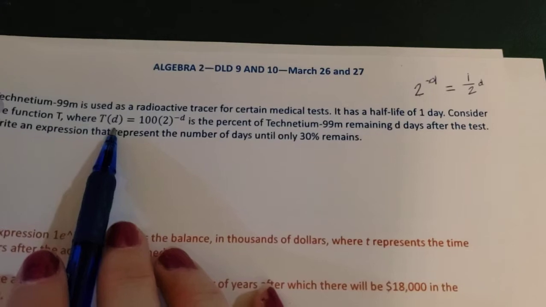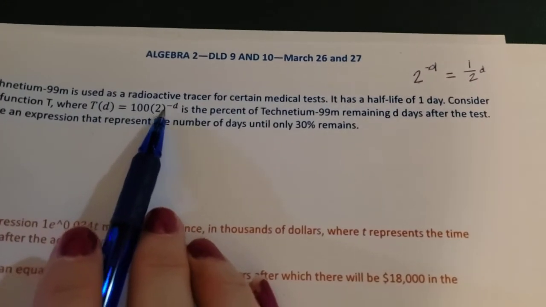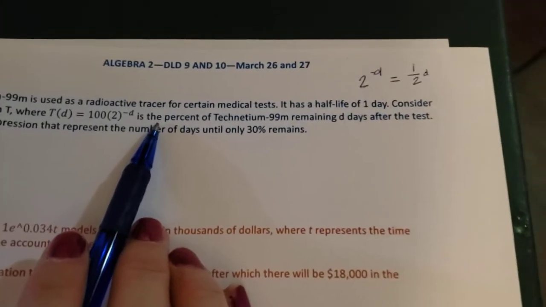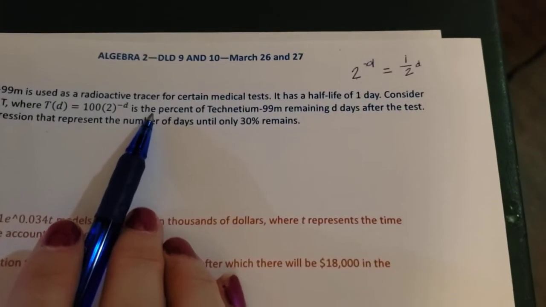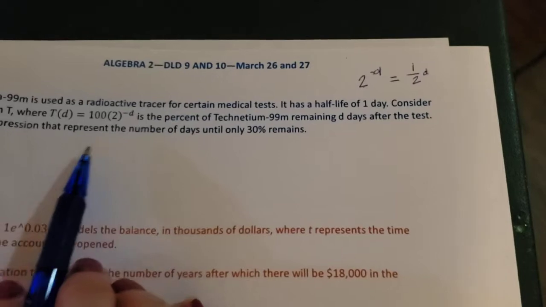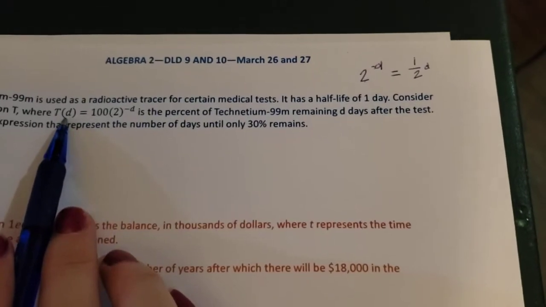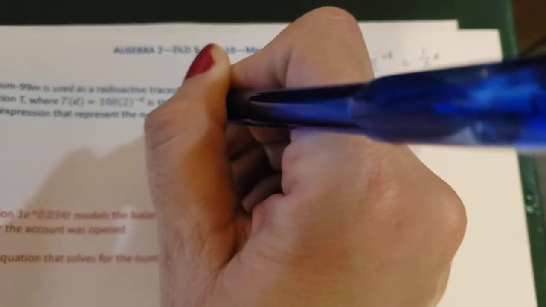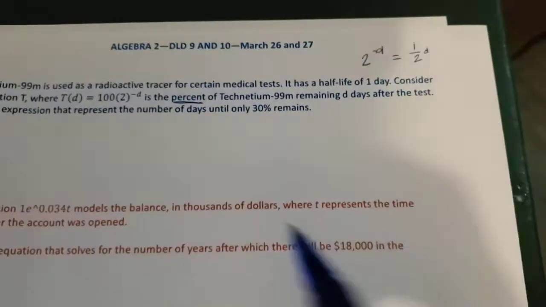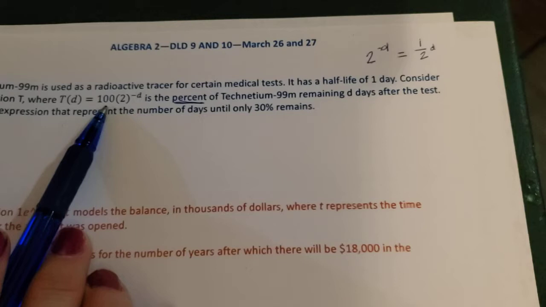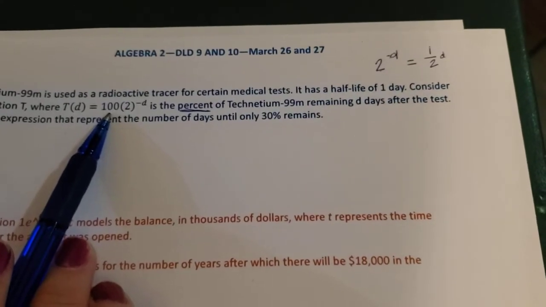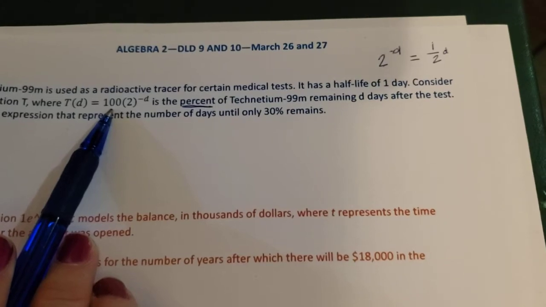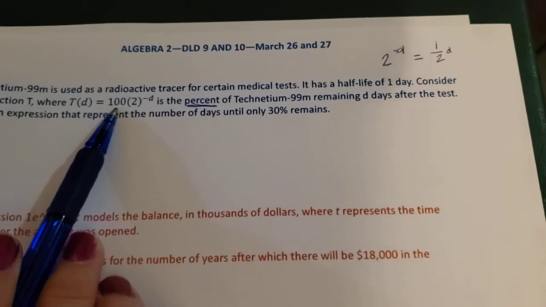But this function T of d equals 100 times 2 to the negative d power is the percent of technetium-99m remaining d days after the test. So whatever you get out here is a percent. That's interesting. And that makes sense because our principal, our beginning amount, this number is always the starting amount, is 100. That means we start with all of it.